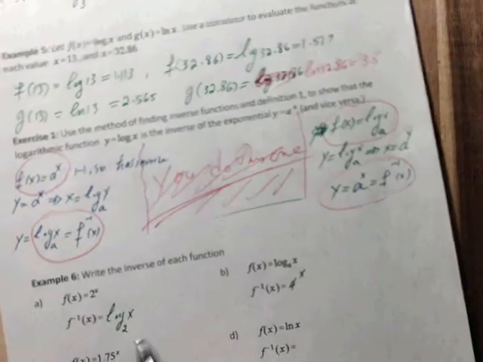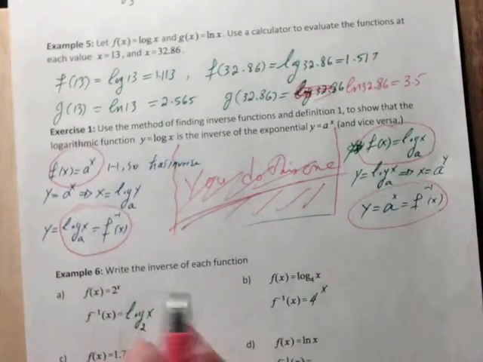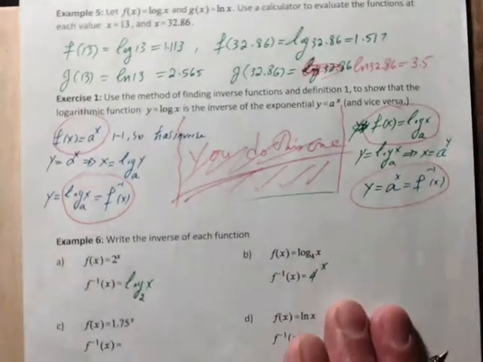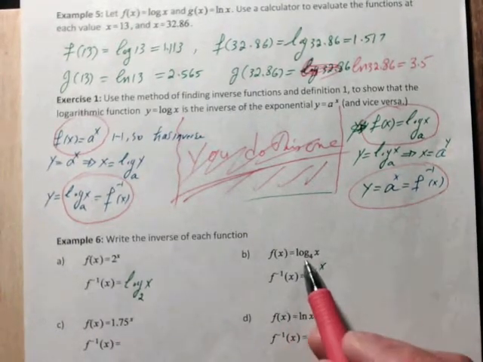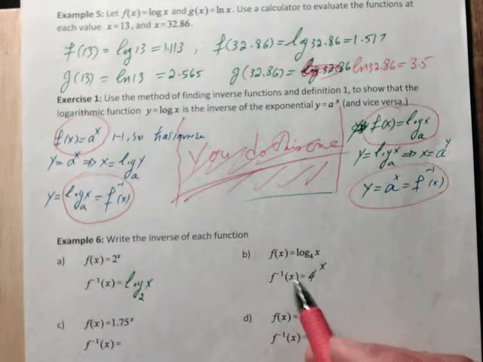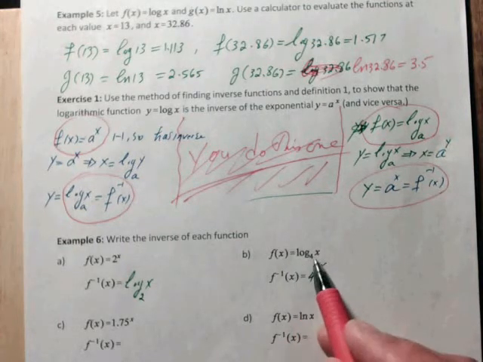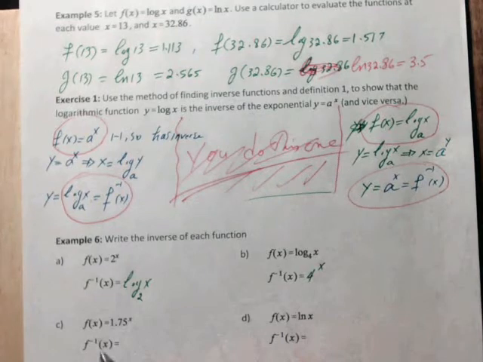There we go. If you have 2 to the power x, what is the inverse? Log of x to base 2. If you have log of x to base 4, what is the inverse of that? 4 to the power x.